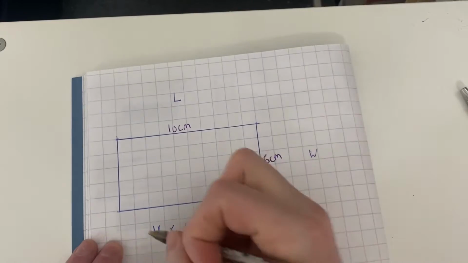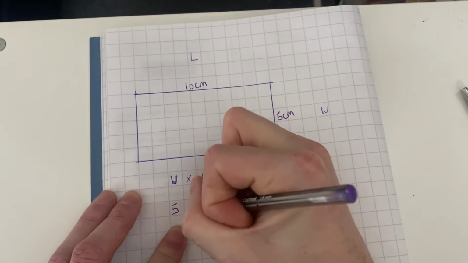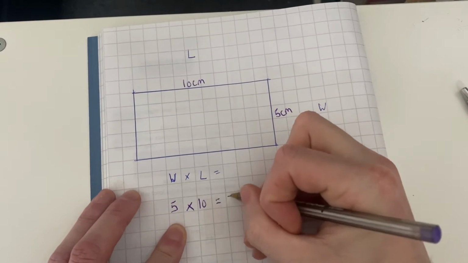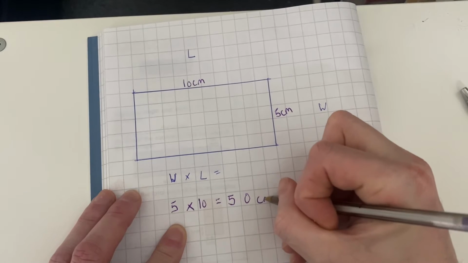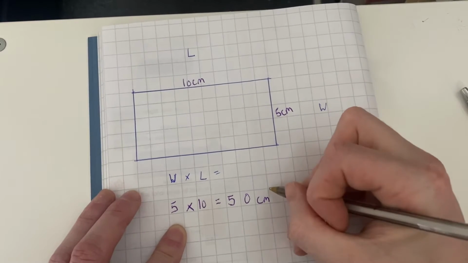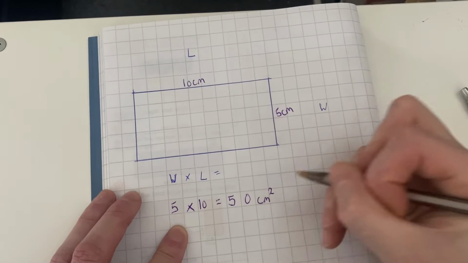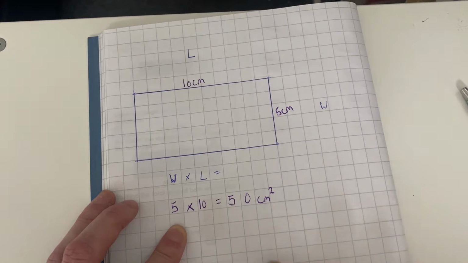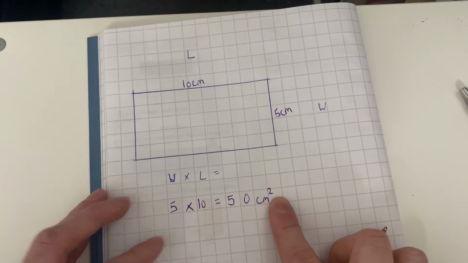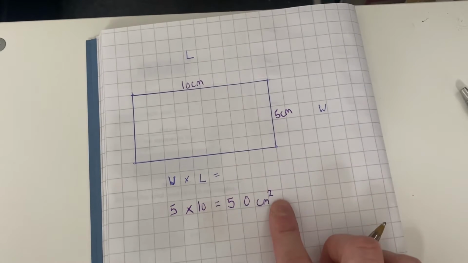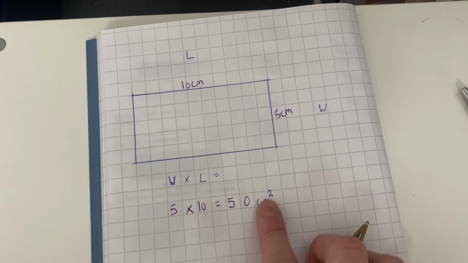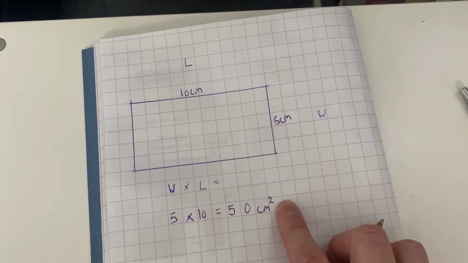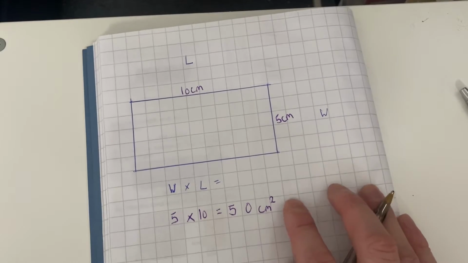So our width is 5 centimeters and our length is 10 centimeters. We multiply these two together: 50 centimeters. Now, when we find the area, the answer must have that small 2 there. As you've noticed, when you do squared numbers, you use this little 2, and it's the same principle when we're doing area. When you write the answer, you write centimeters squared, so you put a little 2 there. That's how to find the area. Very simple.